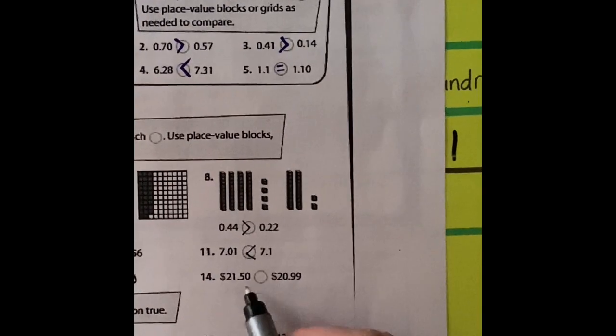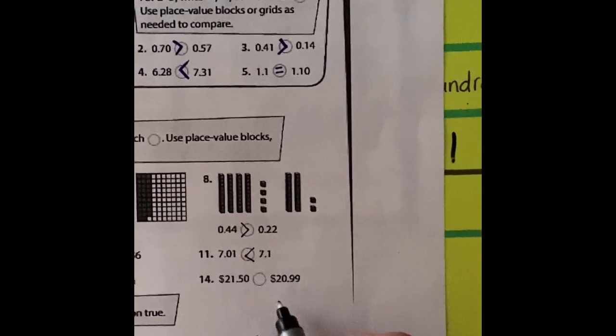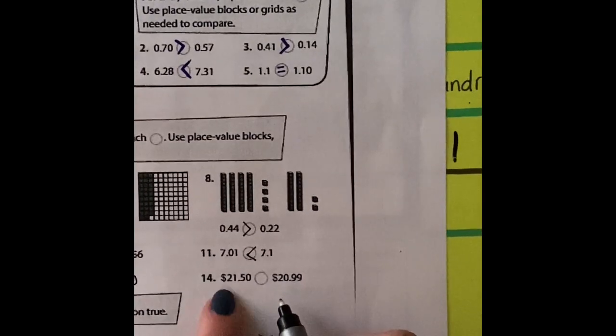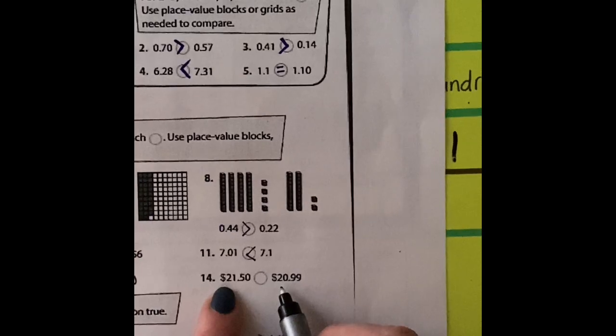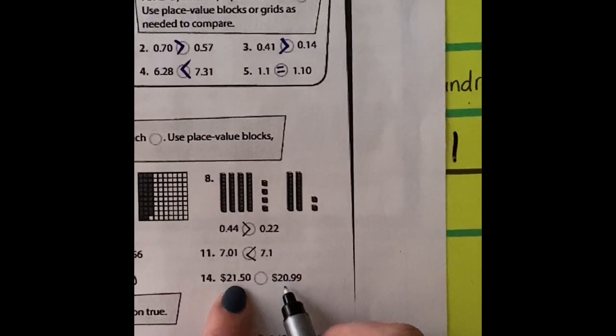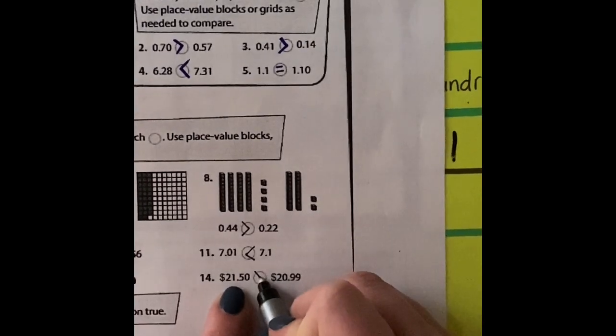And over here we have $21.50 versus $20.99. Starting at the left digit, they both have a 2. And then working our way over here we have a 1 in the ones place, and here we have a 0 in the ones place. So that would prove that this one is greater.